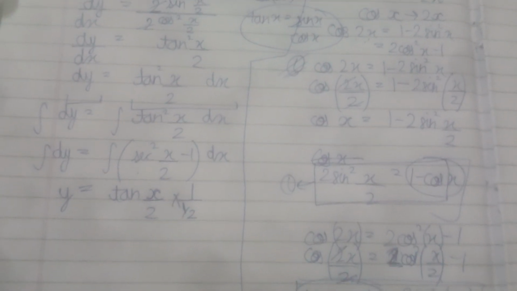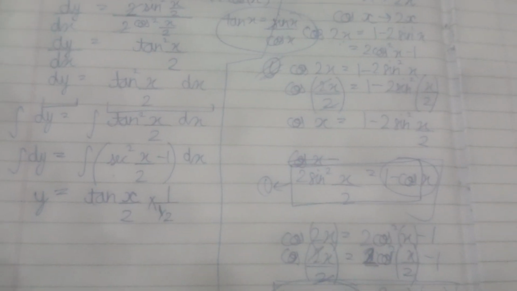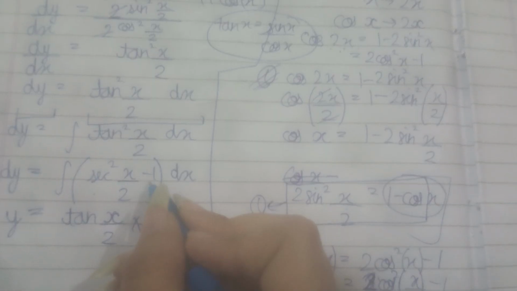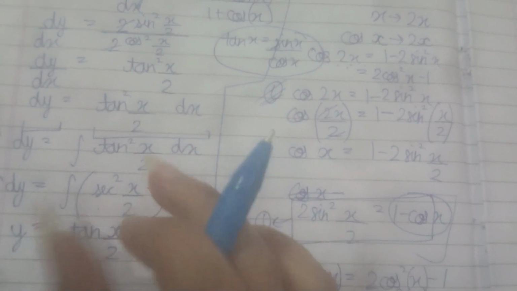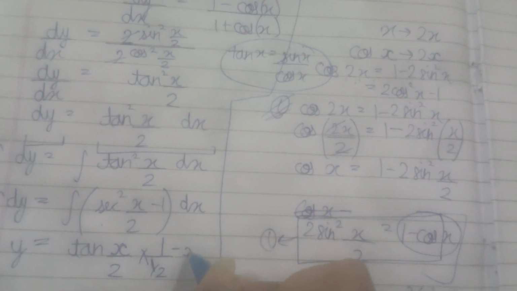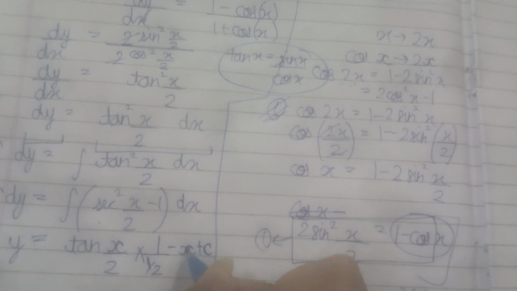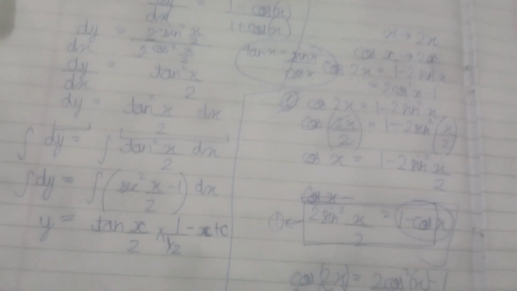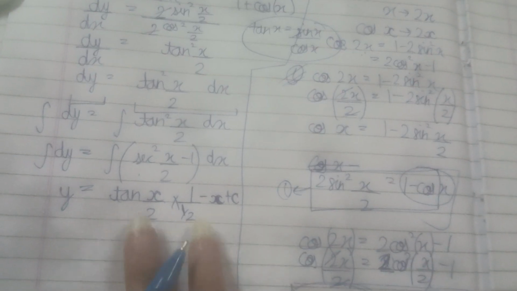Now, obviously the constant will come, but before the constant, over here you see this is minus 1 dx. So you will write the integration of 1 as x, minus x plus c. That is important. Maybe this was the part where you got stuck, but it is actually easy.